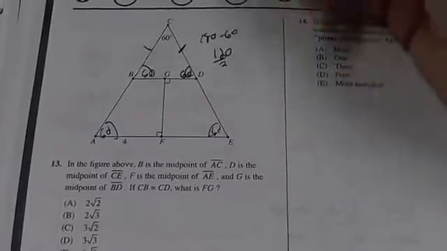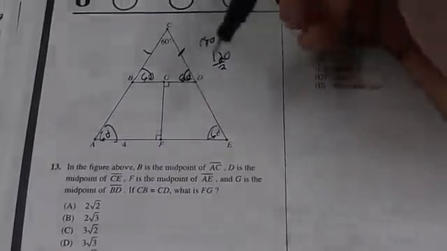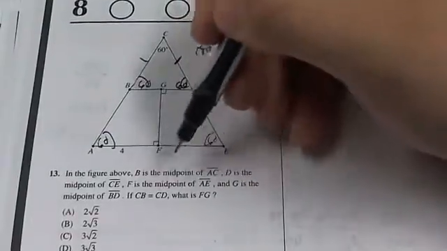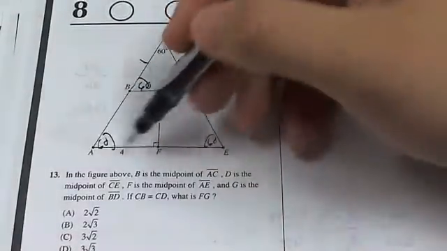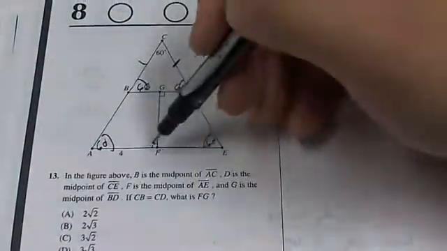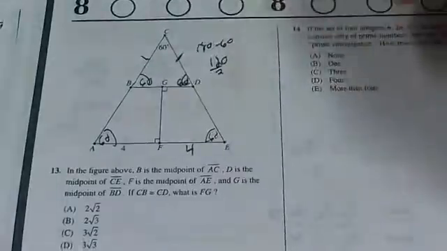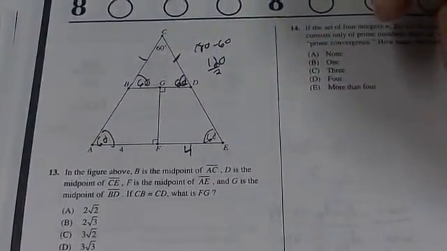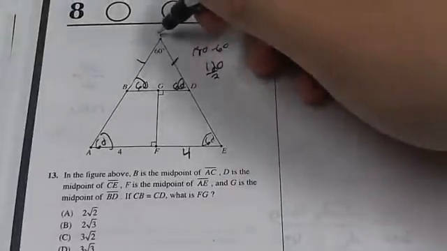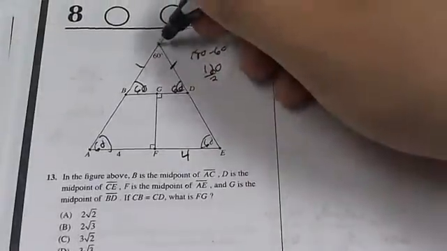Alright, so okay, and F is the midpoint. Okay, the midpoint AC and D. Okay, so if AF is 4, which means this is also 4. Okay, so now what is the height? So let's find the height of CF.